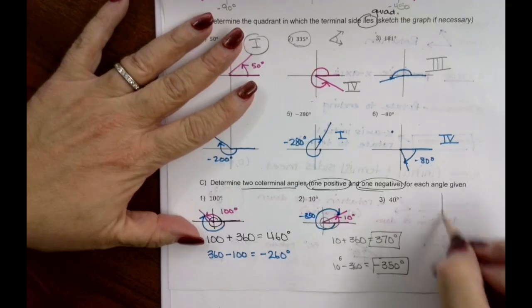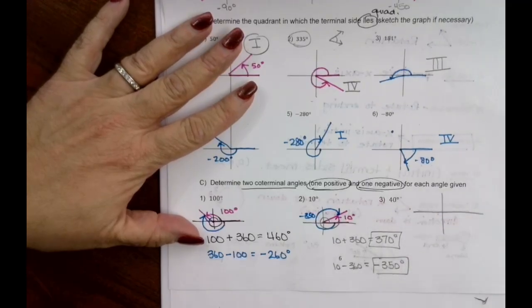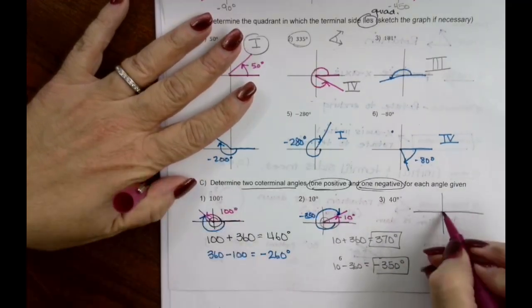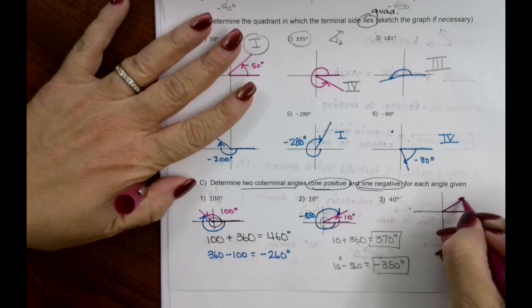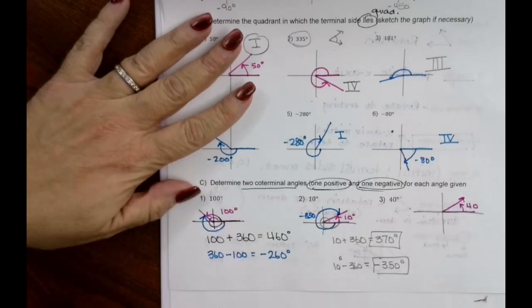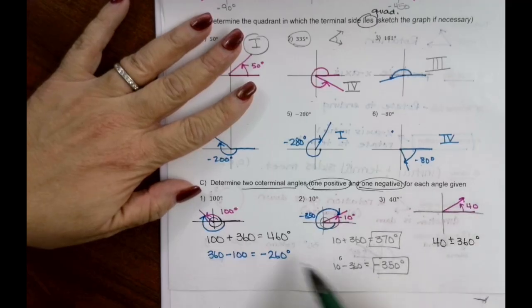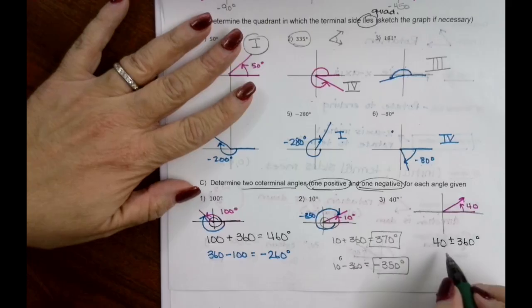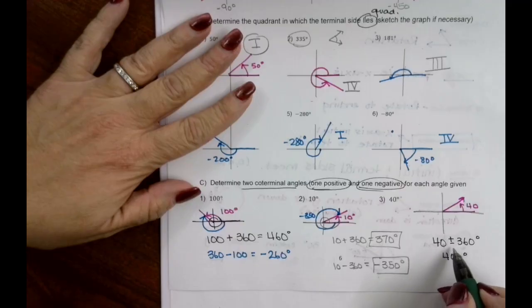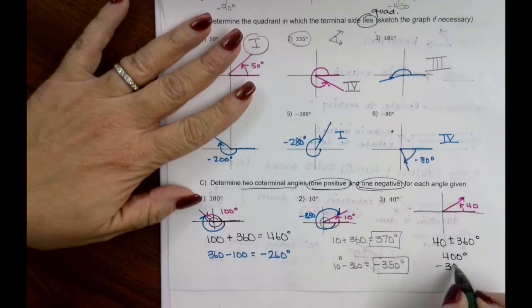Okay, last one. So here's what I have. Positive angle is going to be right here. This is going to be 40. I'm going to write it a little bit differently this time. I'm going to say 40 plus or minus 360 degrees. So we see that that's what's happening right now. So 40 plus 360 is going to be 400 degrees, and 40 minus 360 is going to be negative 320 degrees.